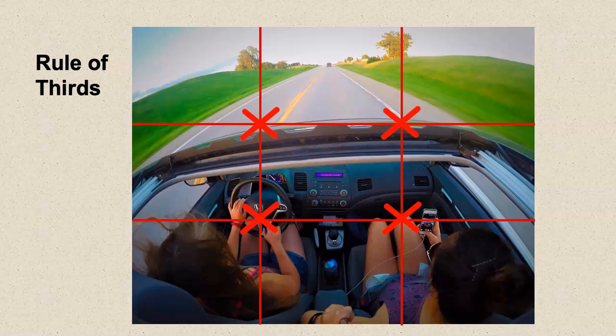This is because our eyes naturally see these points first in an illustration. Sometimes this can be achieved by cropping a photo after you take it, but it's better to try and compose it well in the first place.